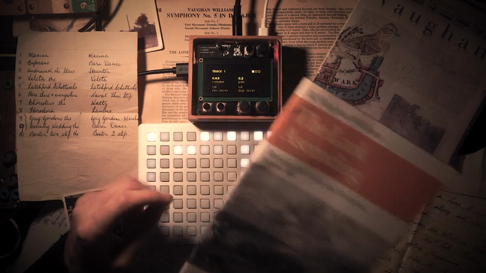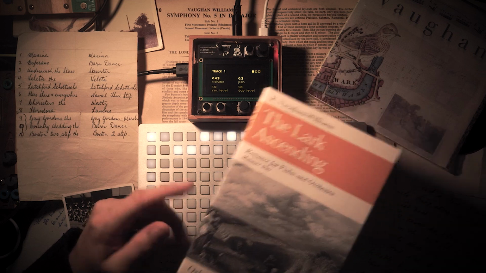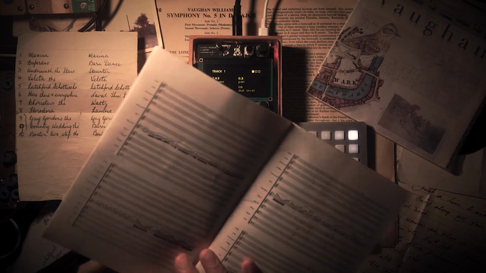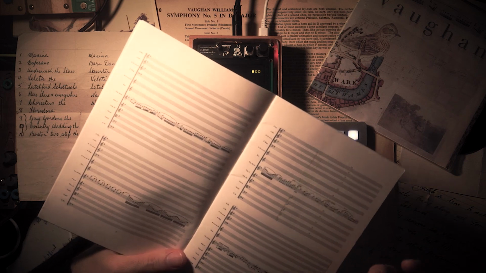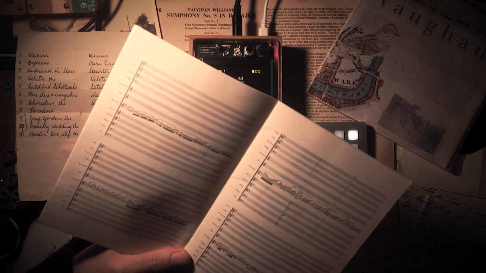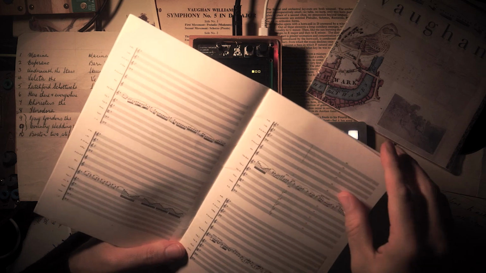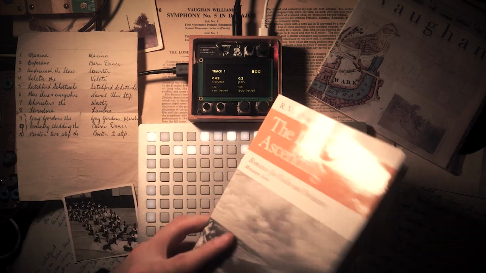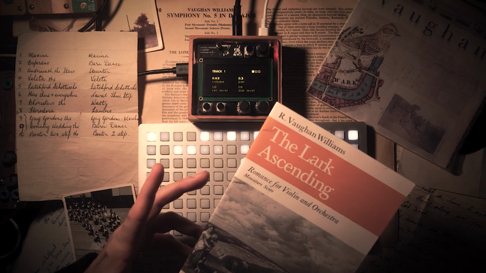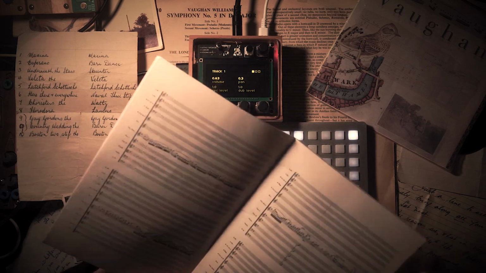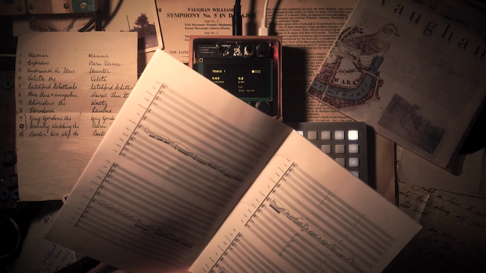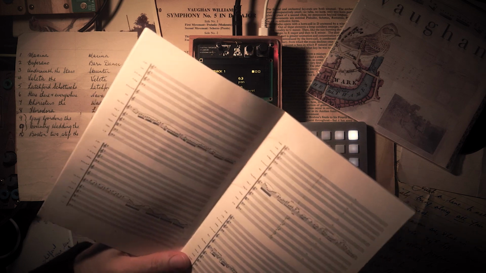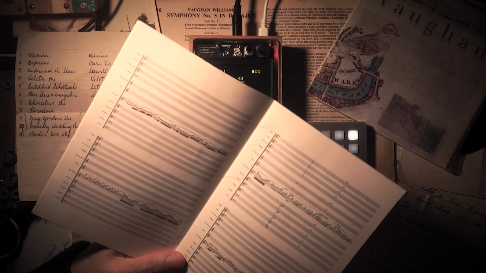However, why this particular piece works so well is that it has solo violin passages that are just lovely and lyrical, and they're very, very good to sample very nicely into mlre here. So just by going with the score, you can see it has these lovely violin passages that kind of mimic, I think, the movements and the birdsong of a lark itself.